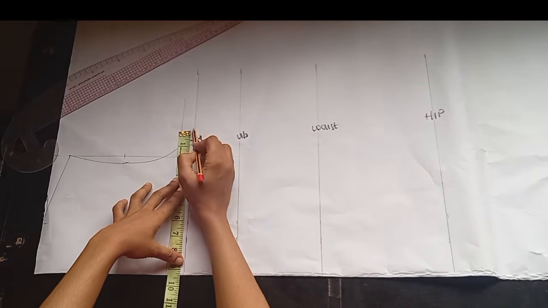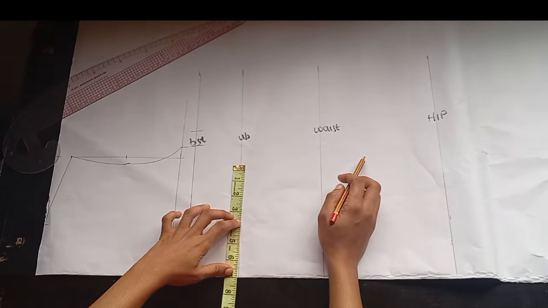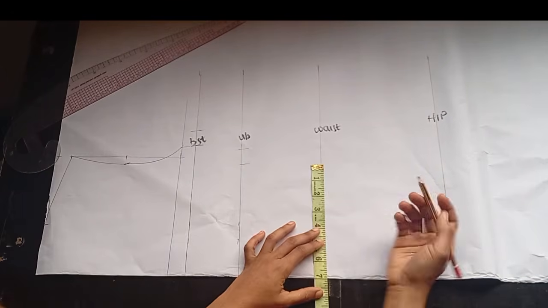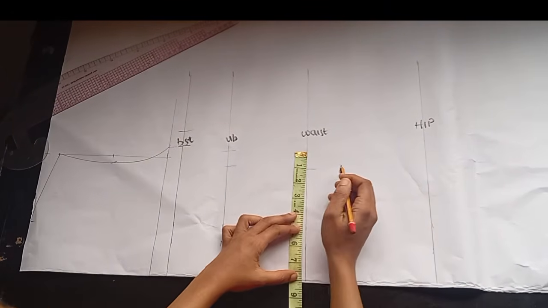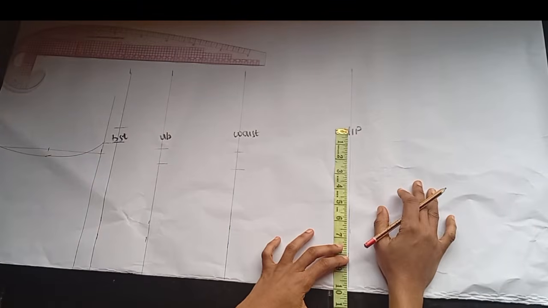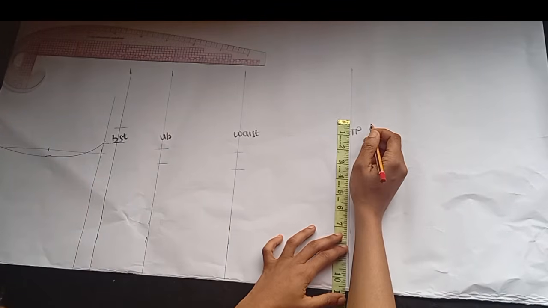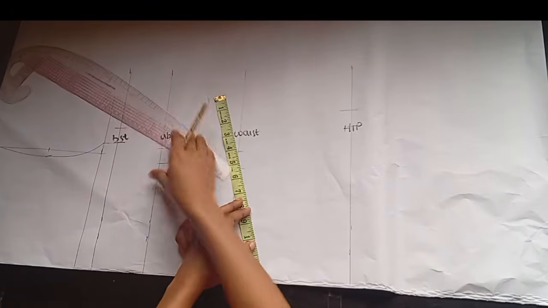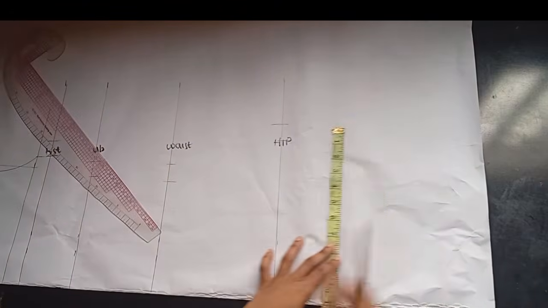Now I'm going to mark my bust circumference divided by 4 and add my sewing allowance. Mark my under bust circumference divided by 4, add my sewing allowance. Mark my waist circumference divided by 4, add my sewing allowance. You can use any sewing allowance of your choice. Mark the hip circumference divided by 4 and add your sewing allowance. Now I'll just connect this pattern.